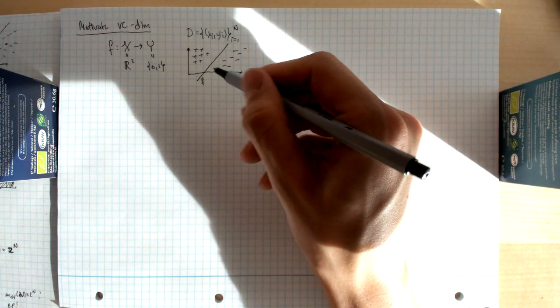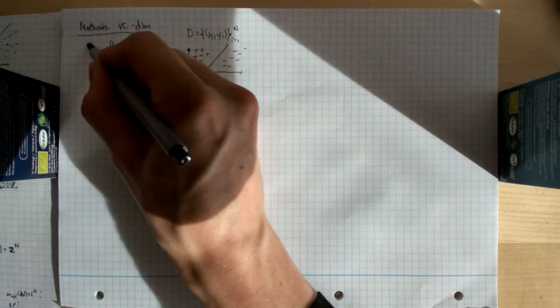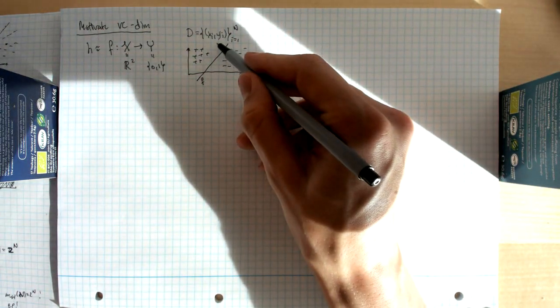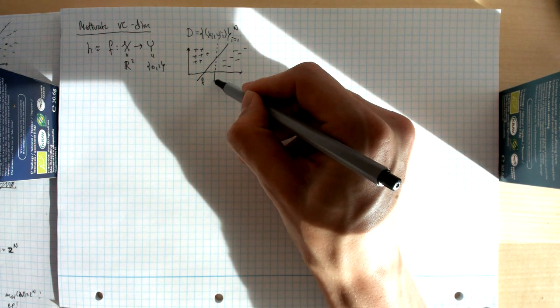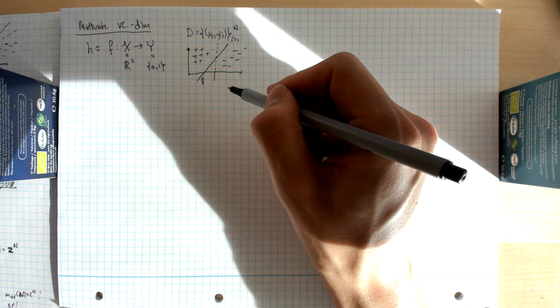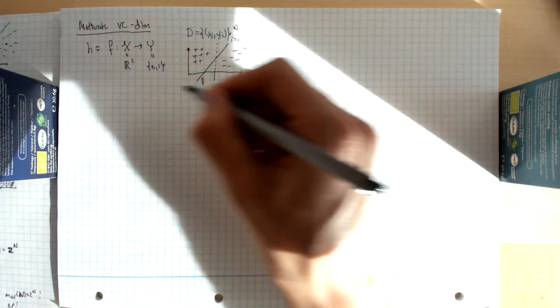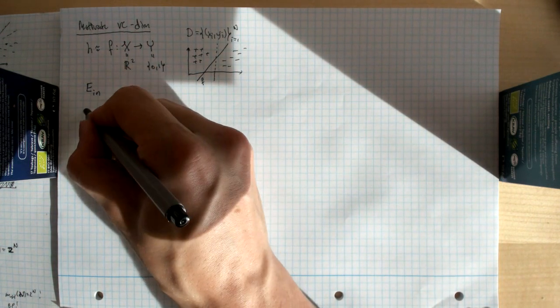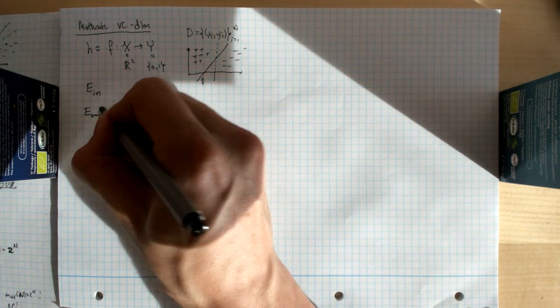So what we want to do is we want to find some h that approximates f. So maybe we want to find a function like this. There could be an approximation. But to kind of capture what we mean by approximate, we define these two kinds of errors. We define the in-sample error and we define the out-of-sample error.